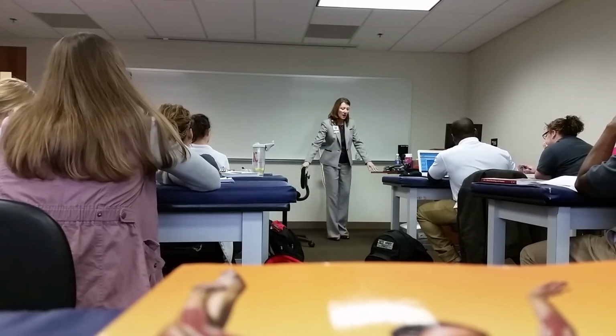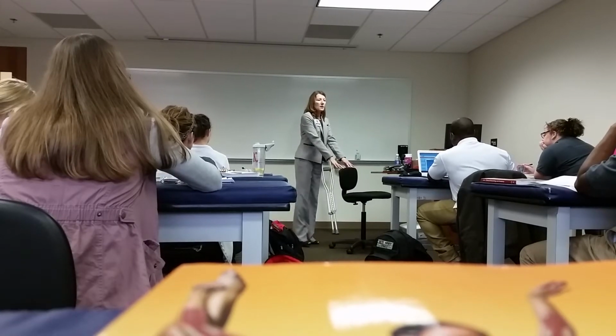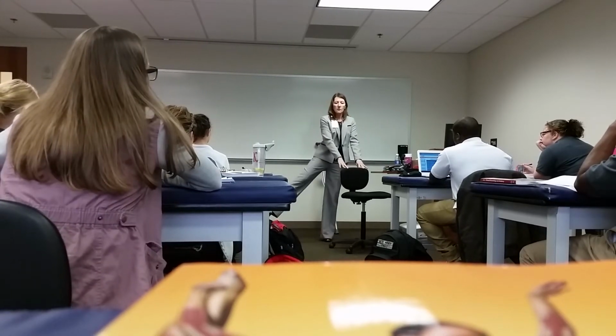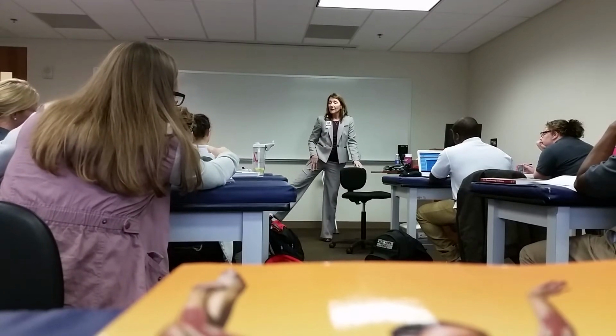Okay, say if I said to you, here's the position. You're going to have your patient abduct their right leg like that. Now, is that open chain or closed chain? It's open. So on the right side, it's open. On the left side, it's closed. Because I'm moving this in an open chain, right?